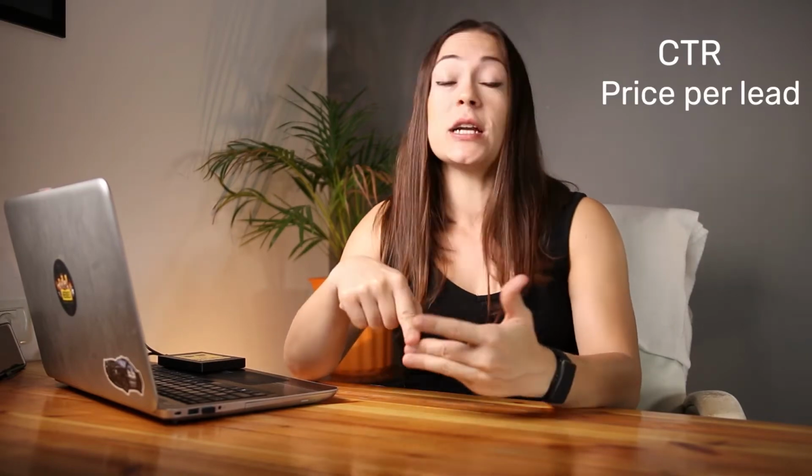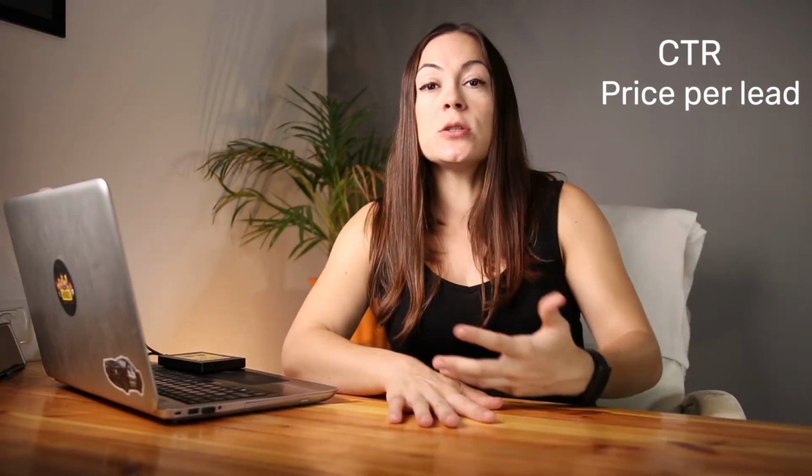So what is optimization on Facebook? Optimization is when you're taking something that is working, hopefully, and you're trying to improve it. You're trying to make it better. Optimization for Facebook can be different. You can improve your click-through rate, you can improve your price per lead or price per sale. Whatever is your goal, you can actually try to improve it on Facebook. That's kind of a point of Facebook advertising. No matter how you're doing, you always can improve or at least try to improve your advertising.